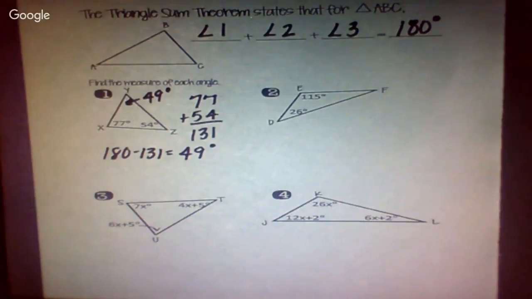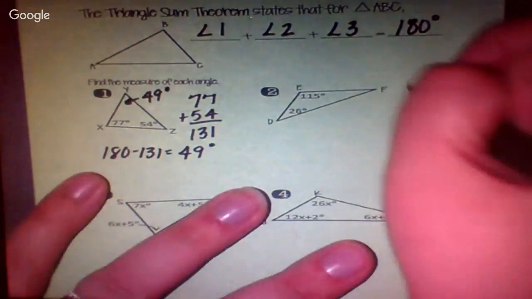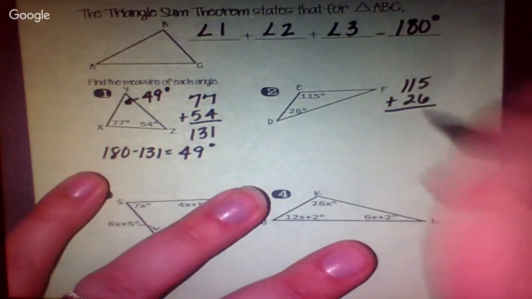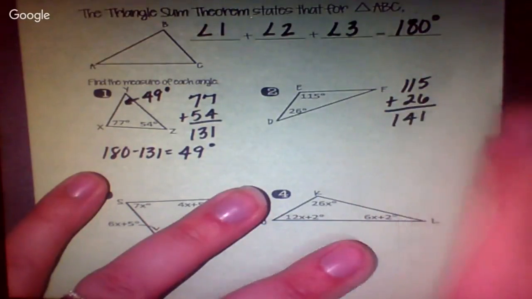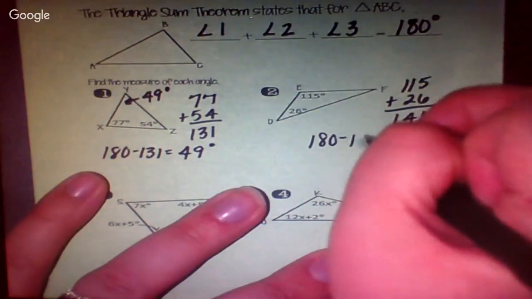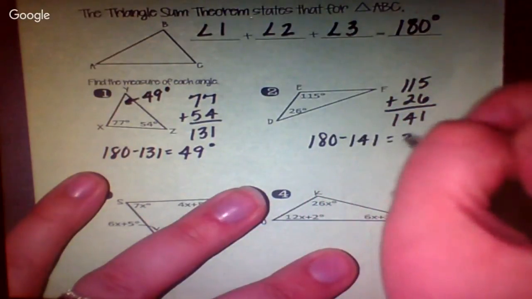Okay. Number 2, they give me E is 115 and D is 26. So far I have 115 and 26, which gives me 141, which means my last missing angle is 39 degrees.